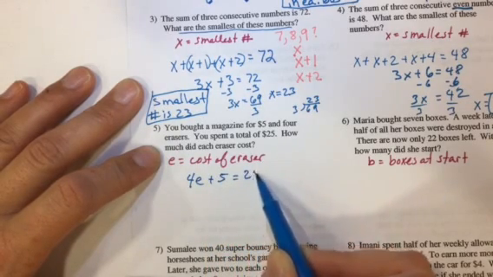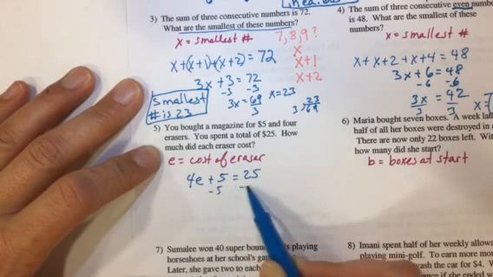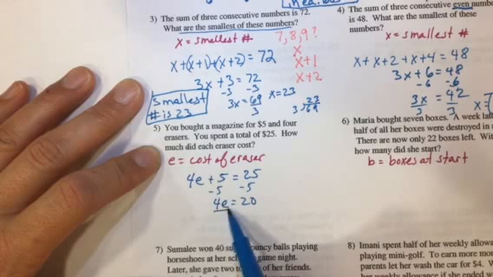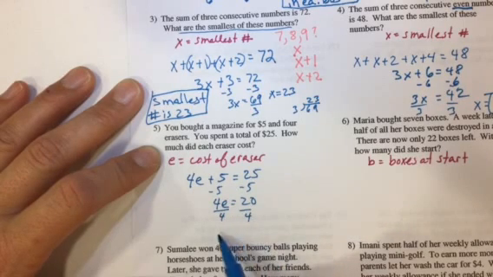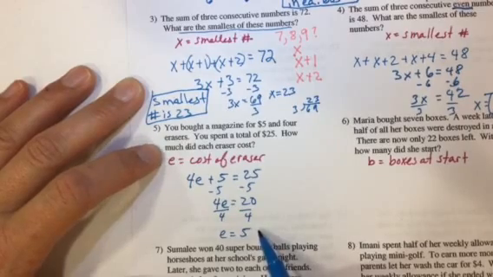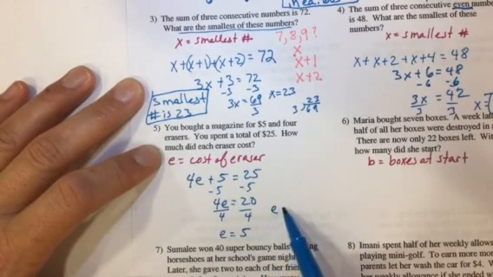Total, I spent $25. I'll take away 5 from both sides. I get 20 equals 4e. Divide those by 4. E is going to equal 5. That means each eraser was $5.